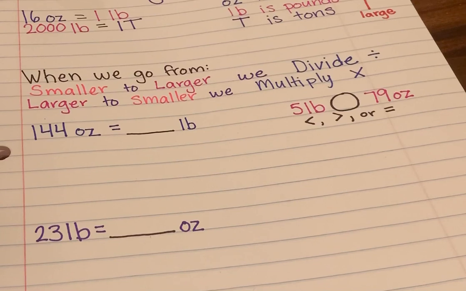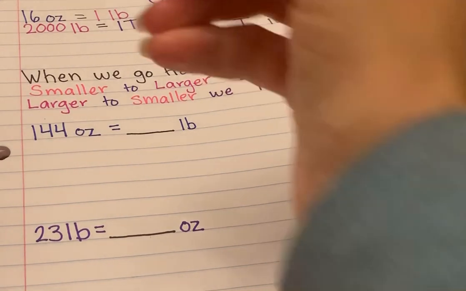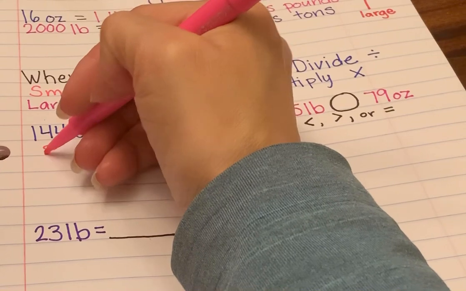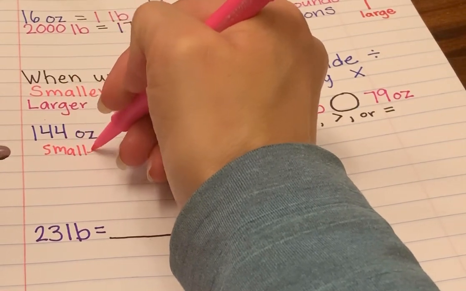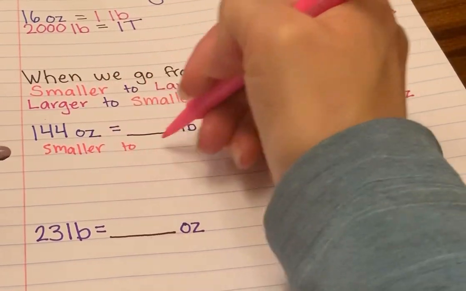We're going to start with 144 ounces is equal to how many pounds? In this case, we are definitely going from a smaller measurement to a larger measurement. Since we are going smaller to larger, we're going to go ahead and write that. Smaller to larger.